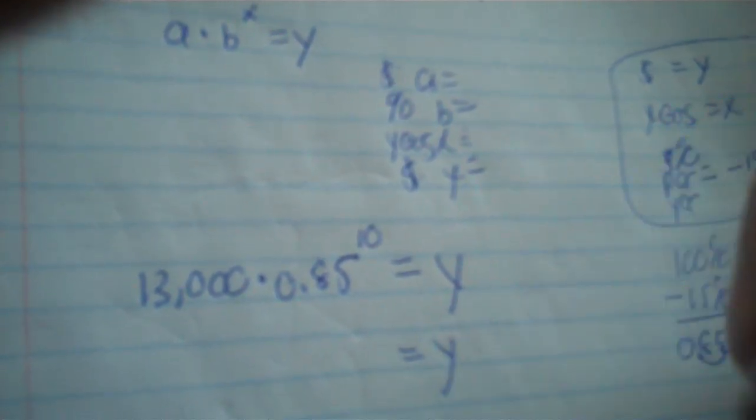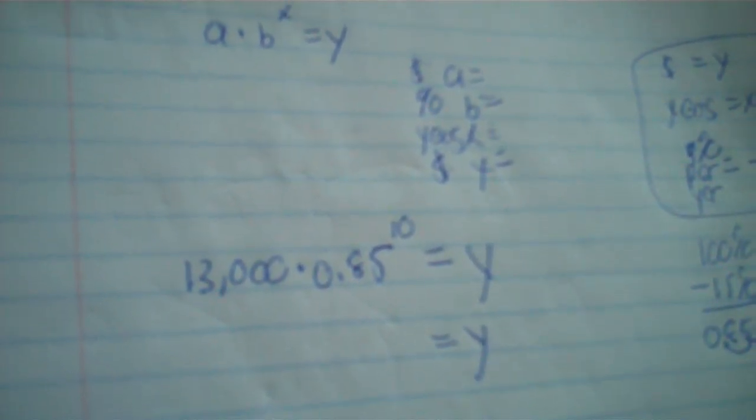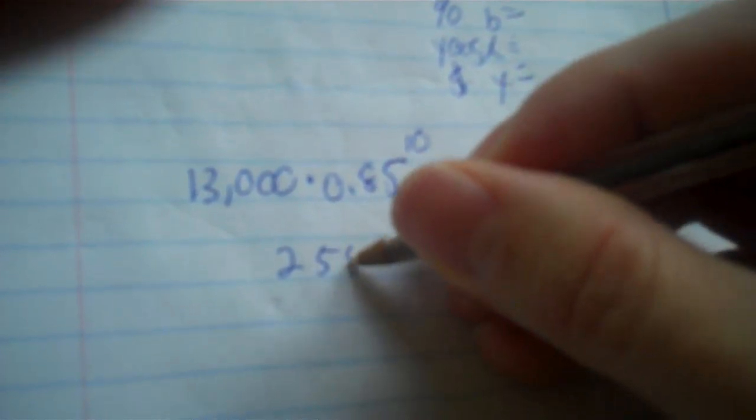Now I just plug that into a calculator then. 13,000 times 0.85 to the 10th power, and I got $2,559. Okay. Now you can either stop the video or do the assignment on your own, or you can watch the video and just keep going along with me.